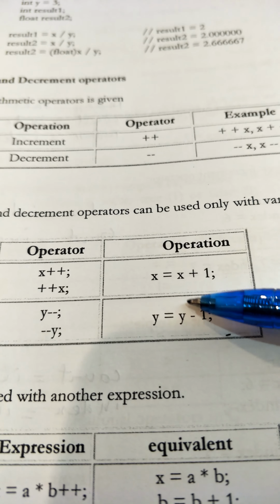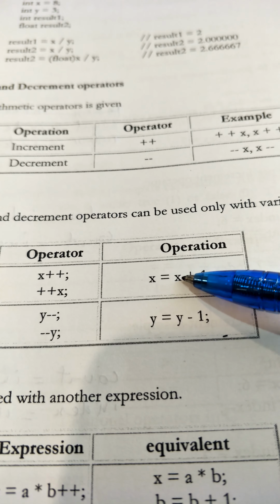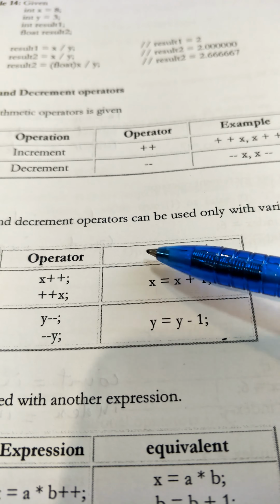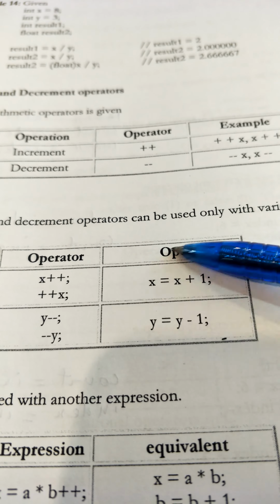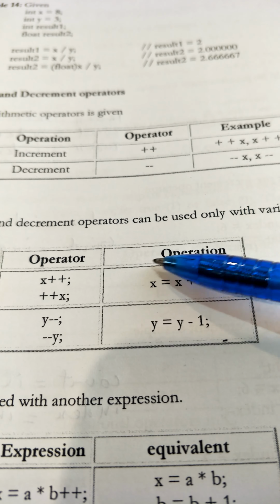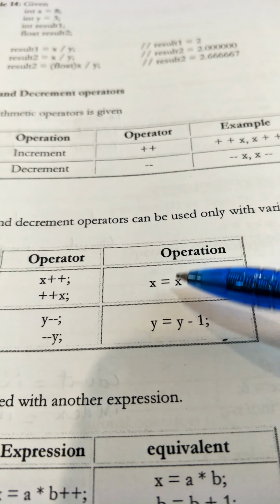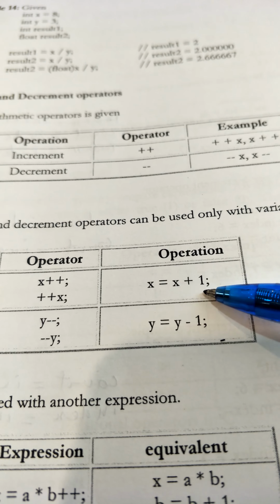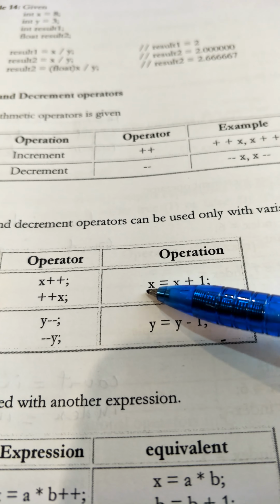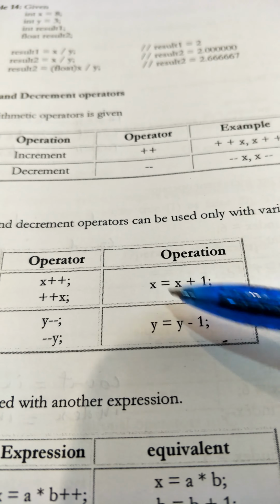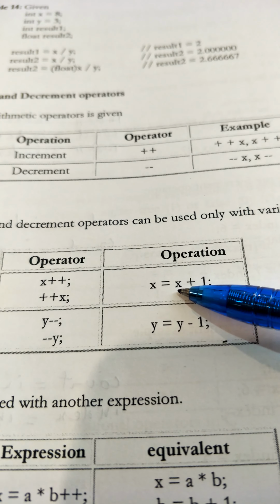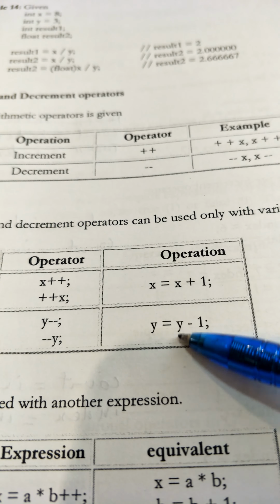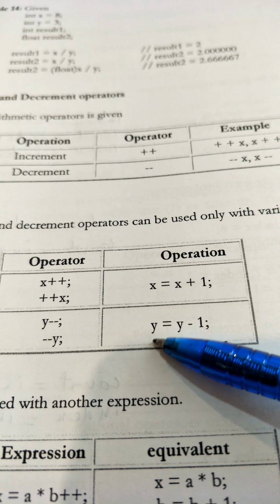So here this x is the old value of x. This x we have given earlier somewhere here. Let's say x here is equal to, for example, 5, then this new x will give you 5 plus 1, that gives you 6. So this is the new value of x, and this is the old value of x. As well as here y, this is the old value of y, and this is the new value of y.